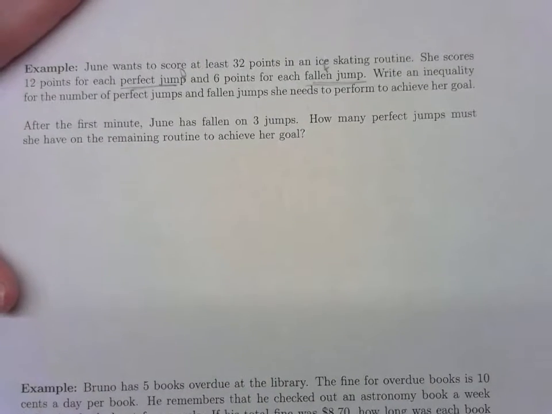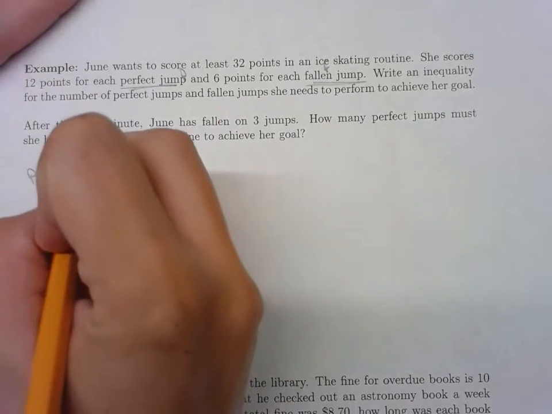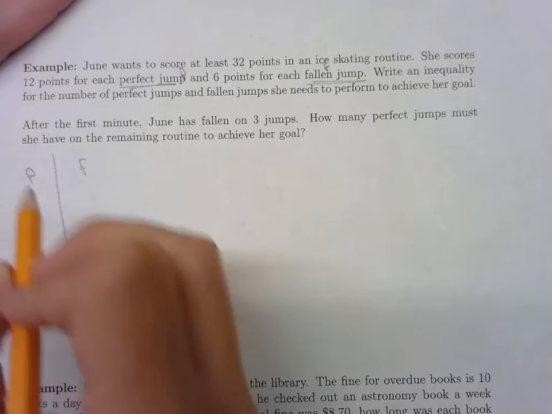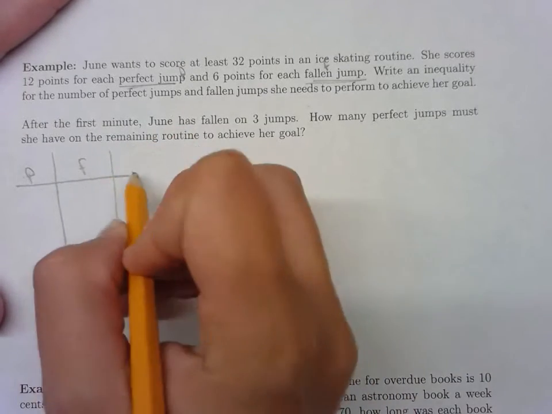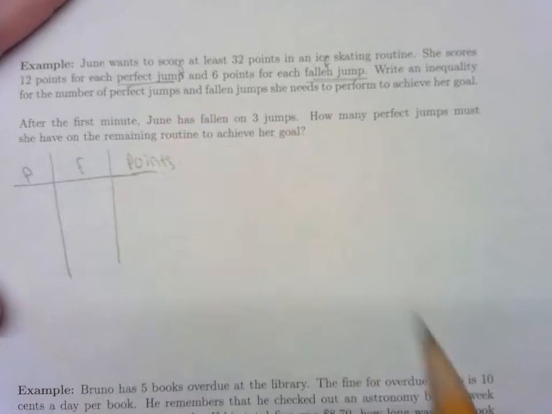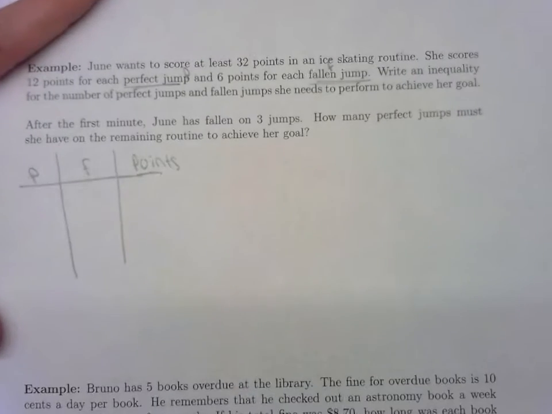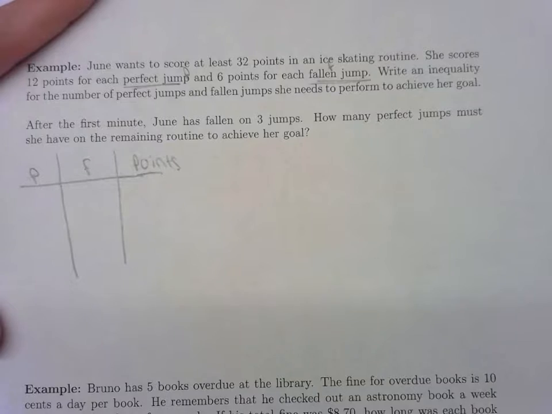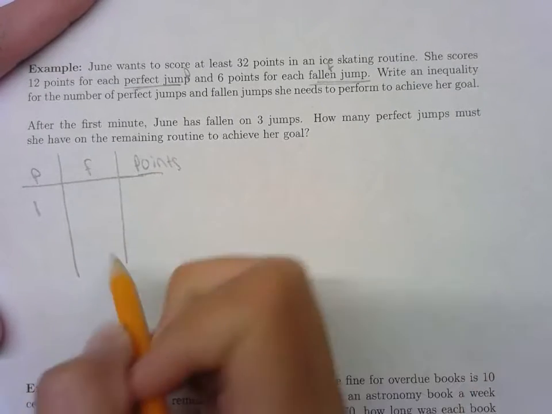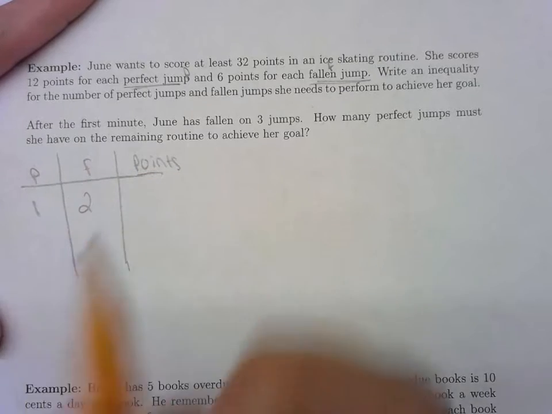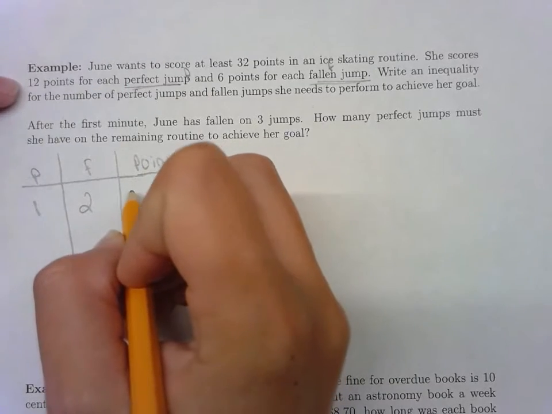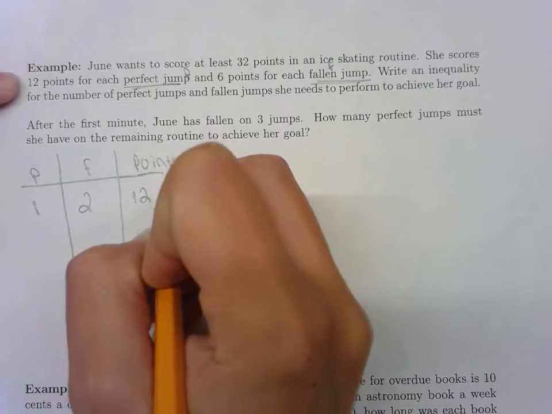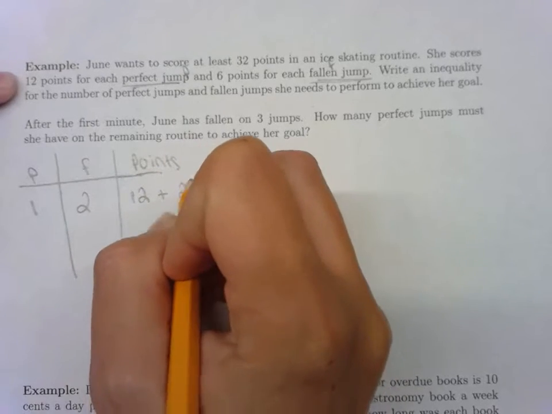I'm just going to use a chart here. So P and F, this is an input-output. These are 2 variables here. I'm going to put points here, just so we can get a formula written out. We're going to start simple. Let's say she gets 1 perfect jump and 2 fallen jumps. I'm just making these numbers up. How many points would she have? She would get 12 points for the perfect jump, and she would get 6 points for the fallen jump, but she had 2 of those.